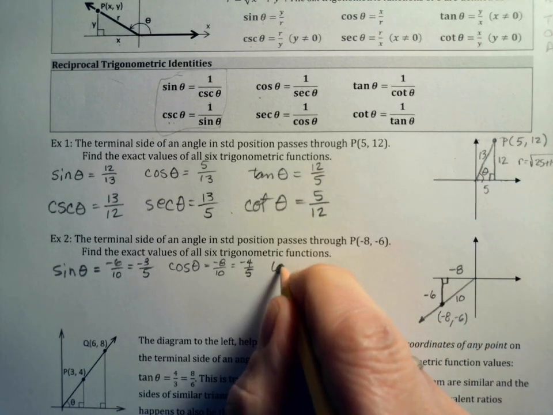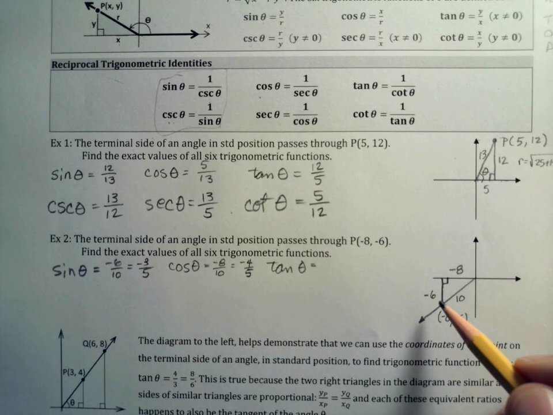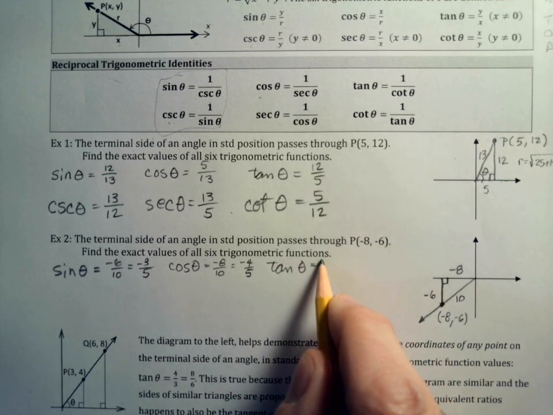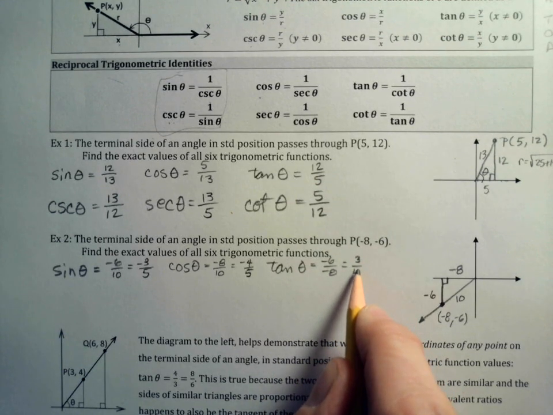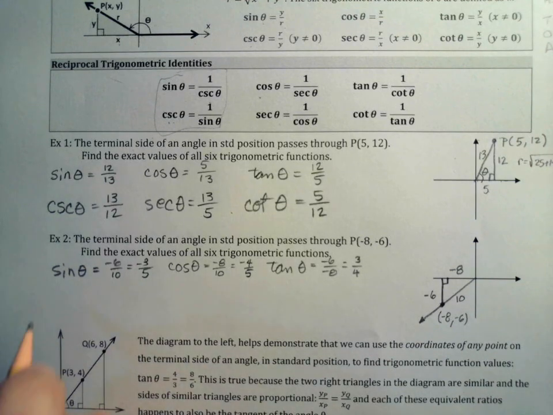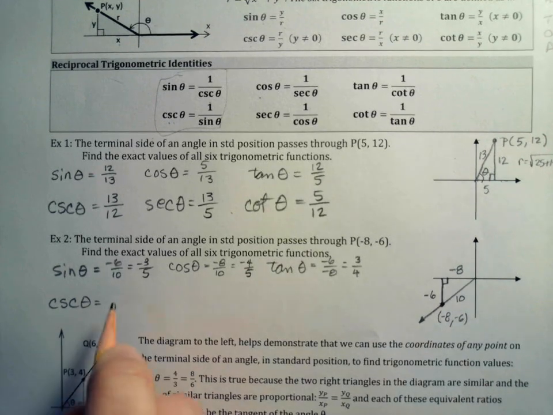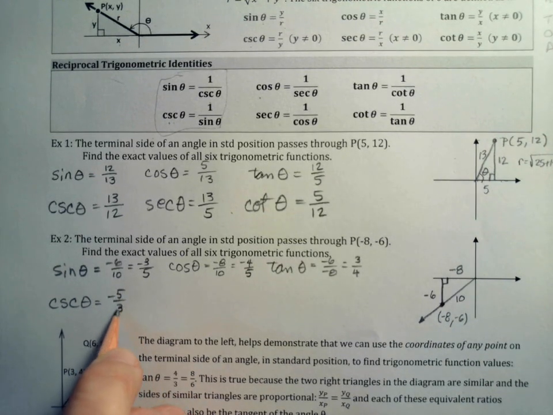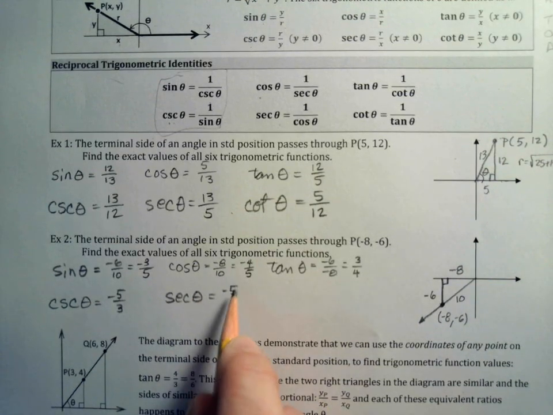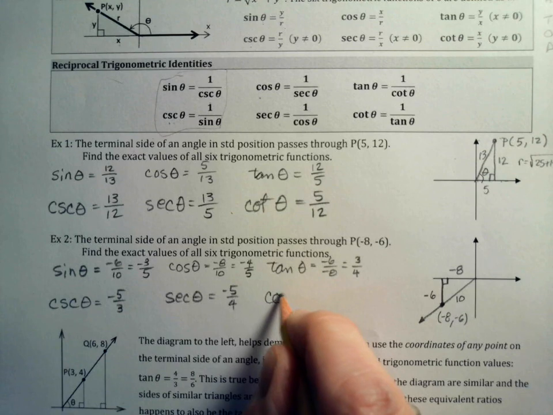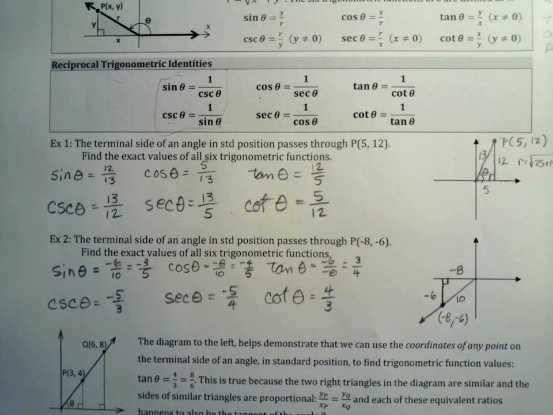And then tangent of theta. Tangent is the y over the x, so that's -6 over -8, or 3/4. All right, and then the reciprocals: cosecant theta is -5/3. Secant theta is -5/4. Cotangent theta is 4/3.